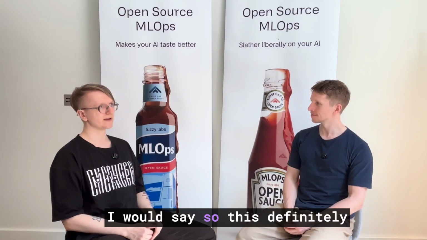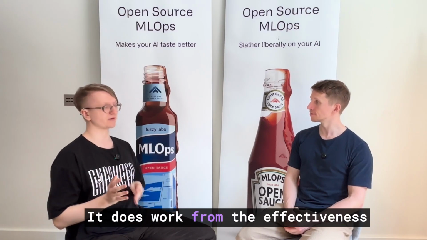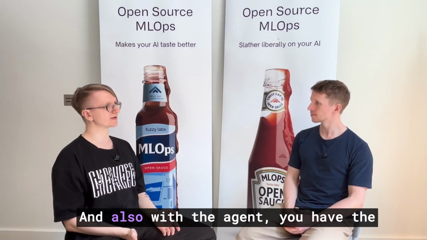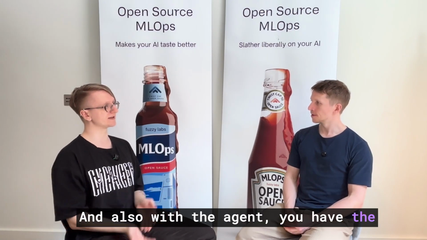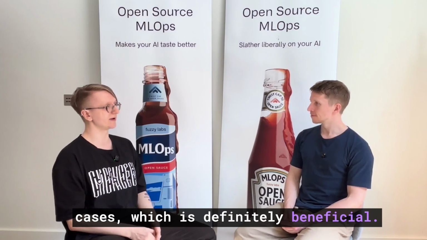I would say so. This definitely works from an economics perspective. It does work from the effectiveness perspective, as was shown earlier. And also with the agent, you have support 24/7, at least for the simple cases, which is definitely beneficial.